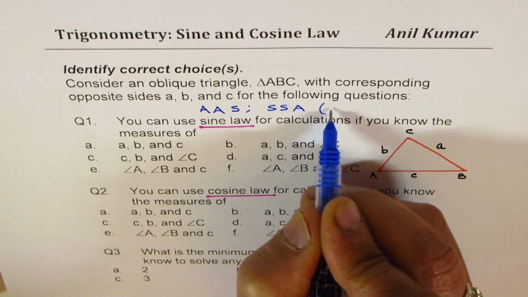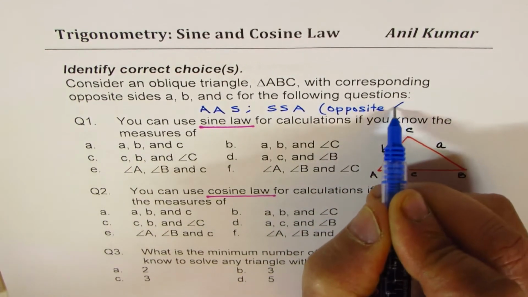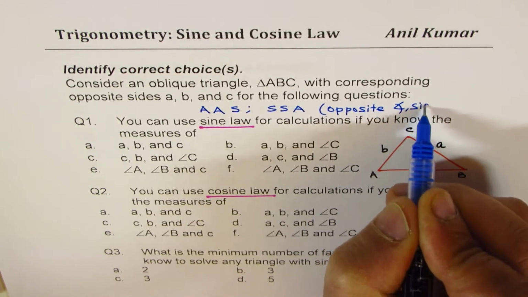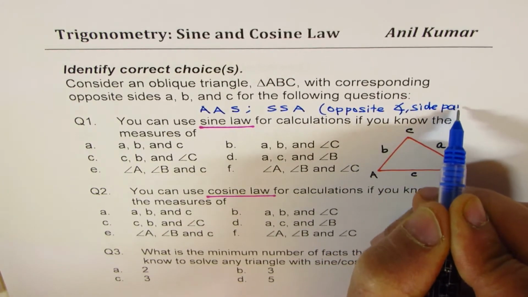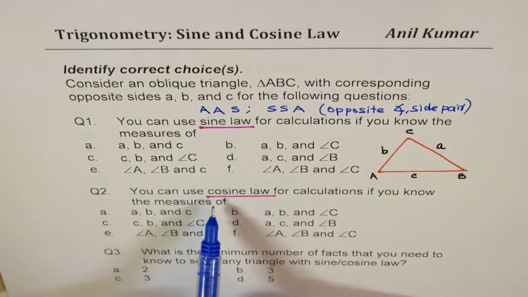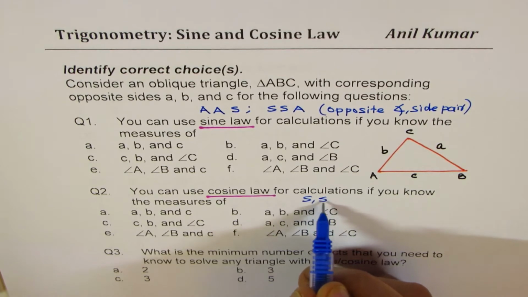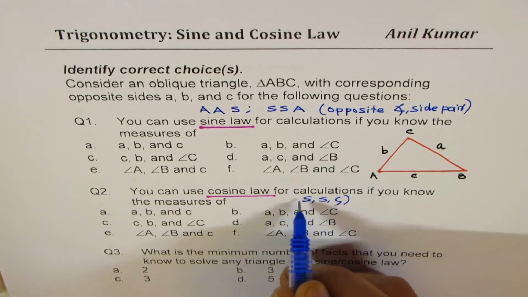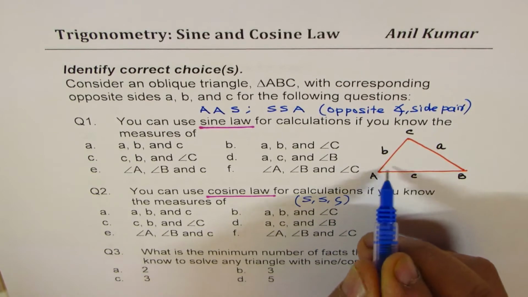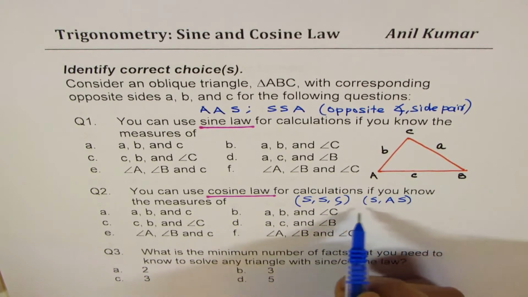So we need one opposite angle side pair. That is what we need to use sine law. As far as the cosine law is concerned, we're looking for these combinations: side, side, side, or included angle. That means side, angle, side, right?